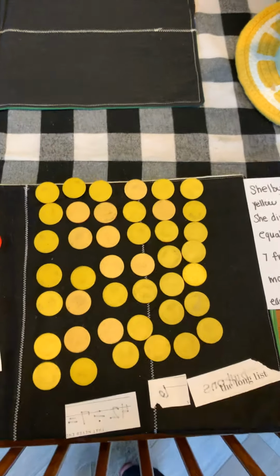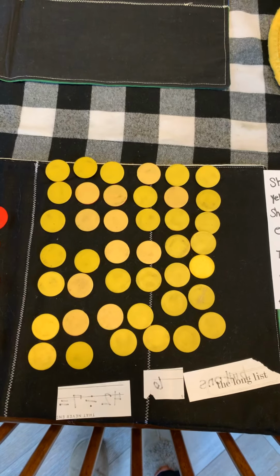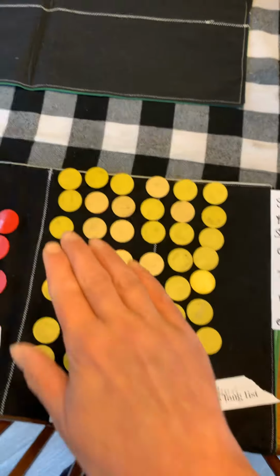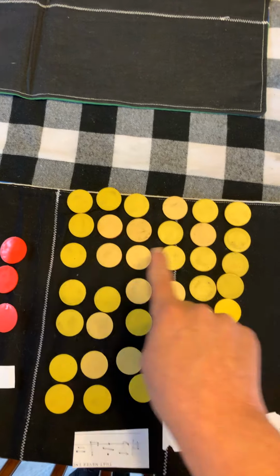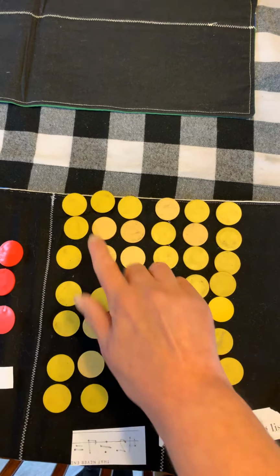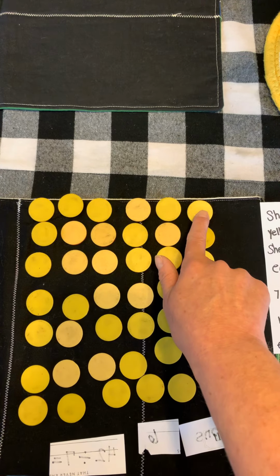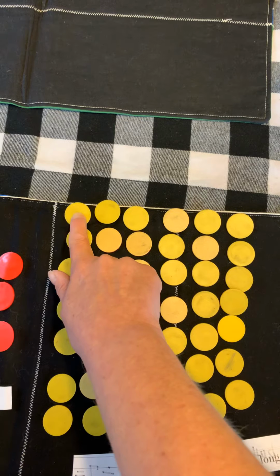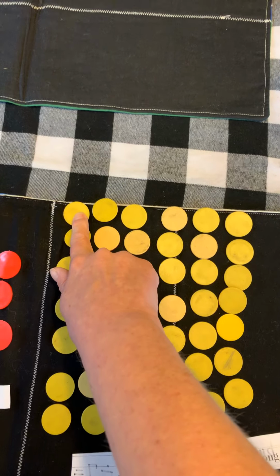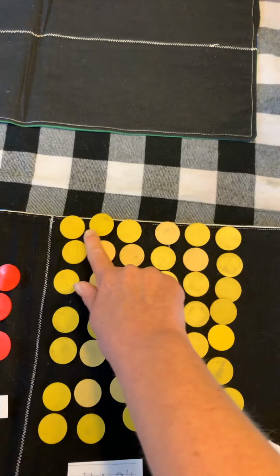All right, so I have divided all of mine equally. So I have 7 friends, and each one gets 1, 2, 3, 4, 5, 6 buttons. Remember, in division, it's how much one gets, how much 1 friend gets is your answer.